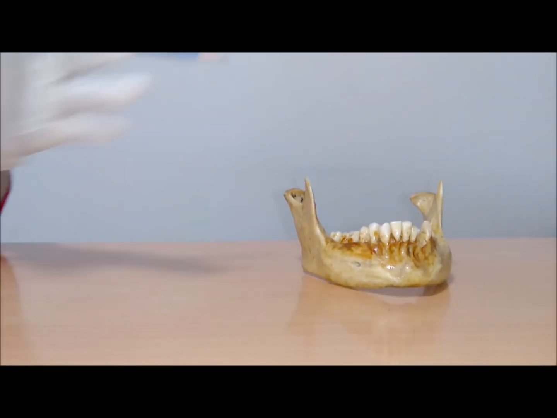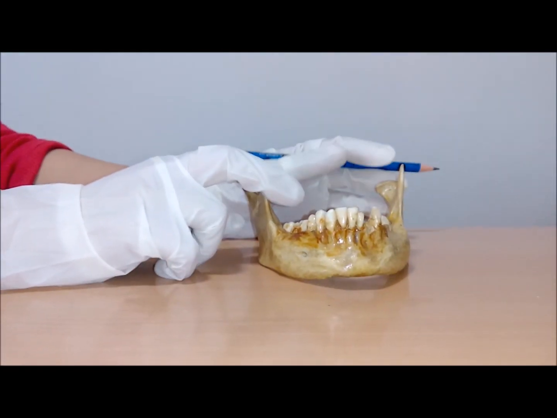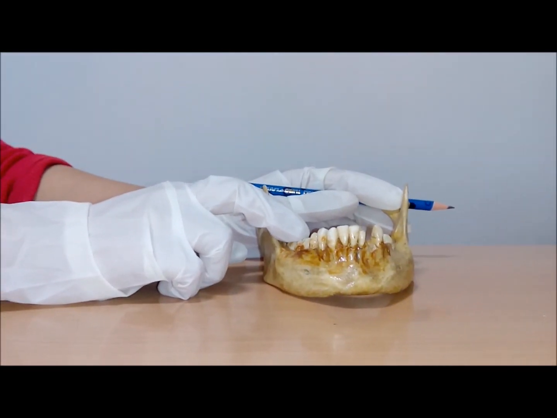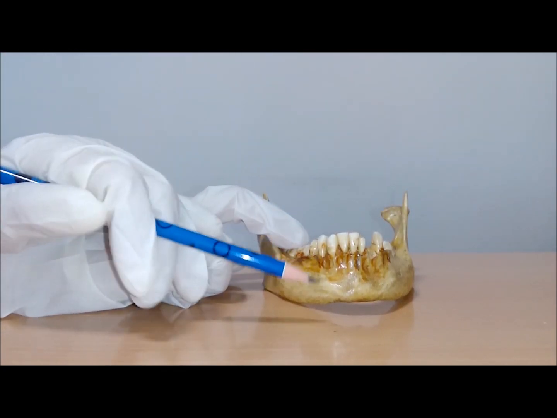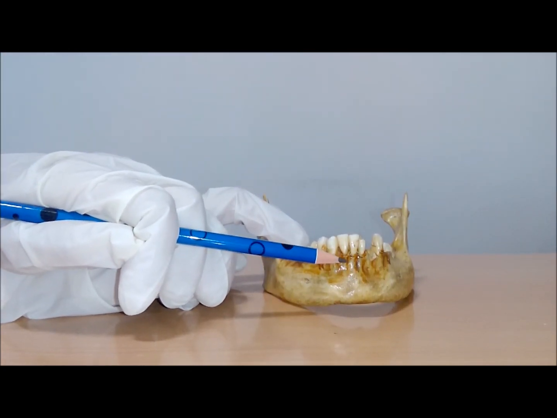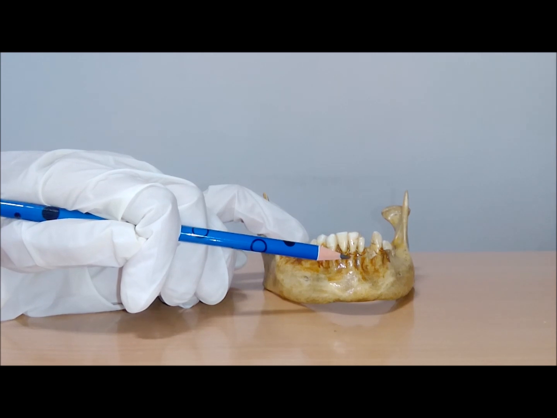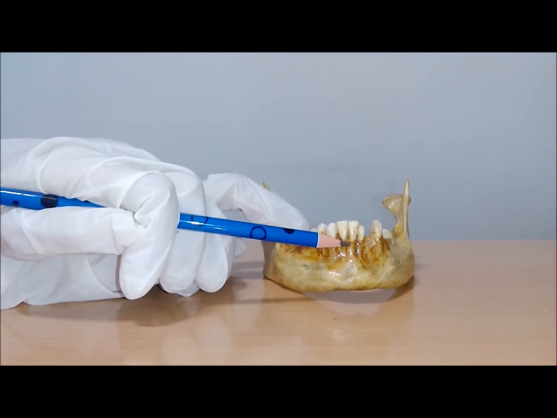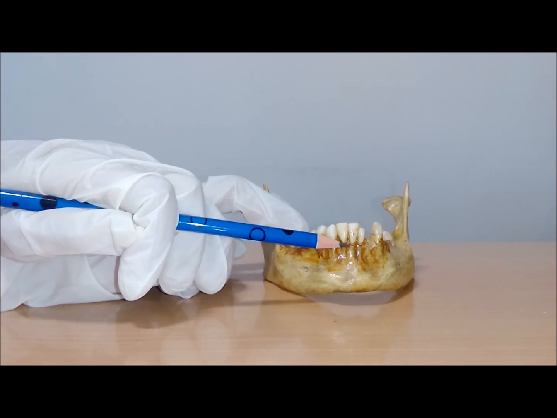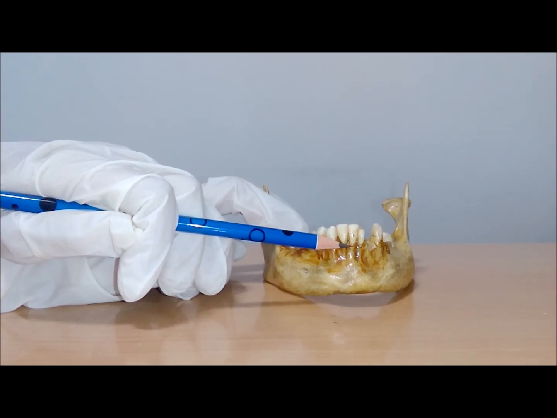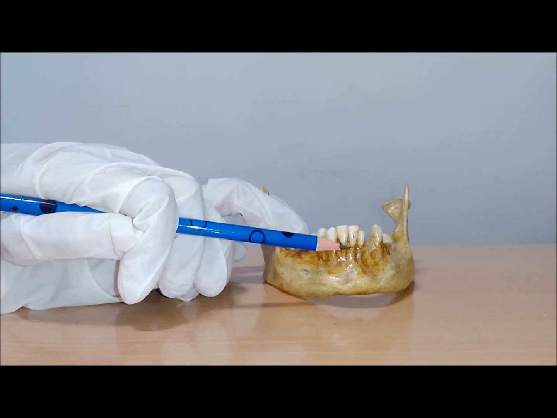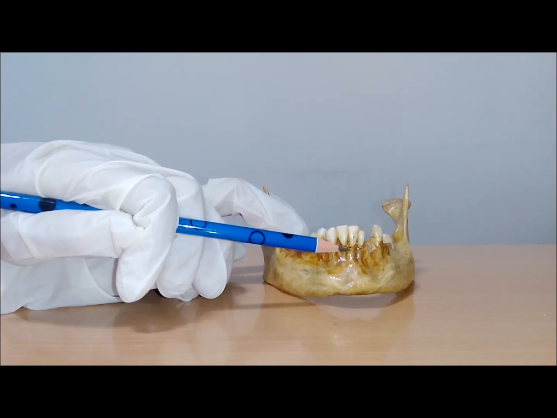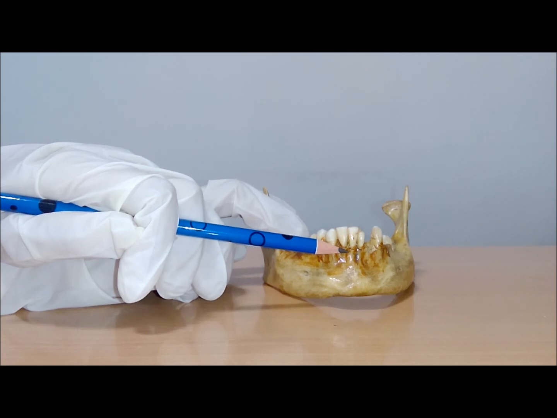So if we talk about the unilateral landmarks of the mandible, the first point that we see in the midline is the infradental point. The infradental point is the highest anterior point of the alveolar process of the mandible between two central incisors in the midline. If you see the alveolar crest here, the highest point between the central incisors is the infradental point.